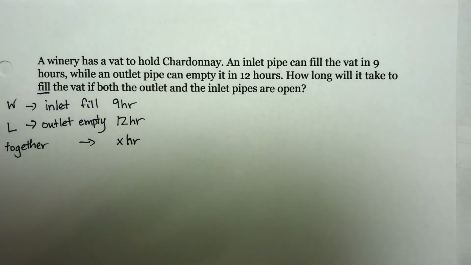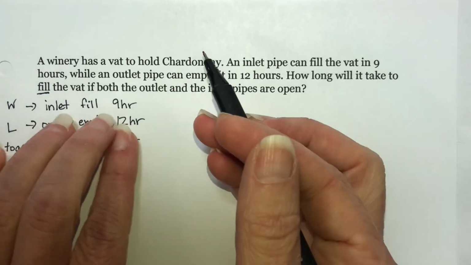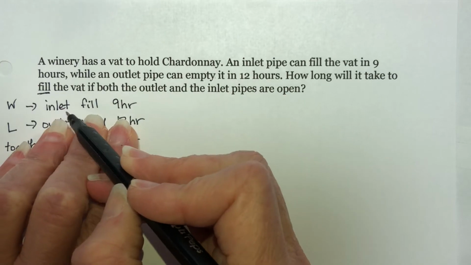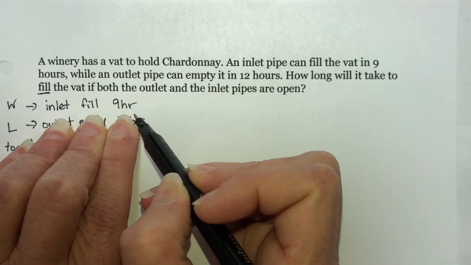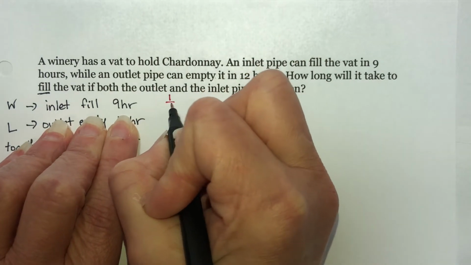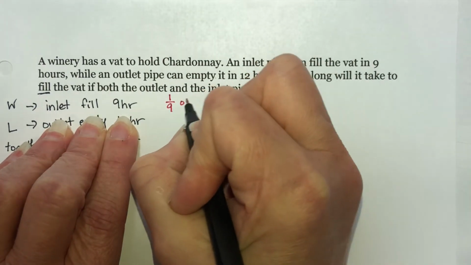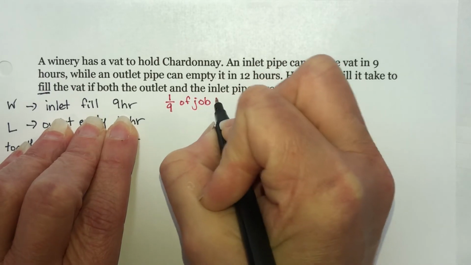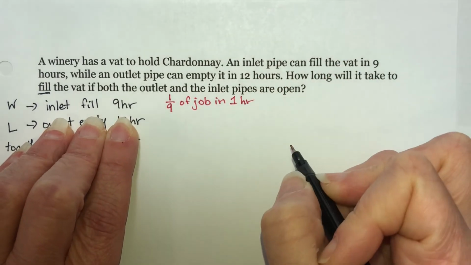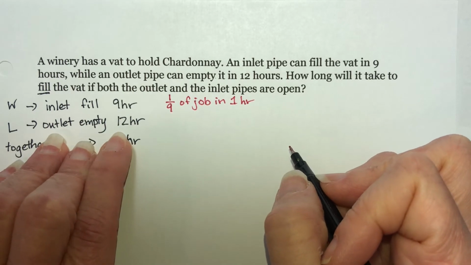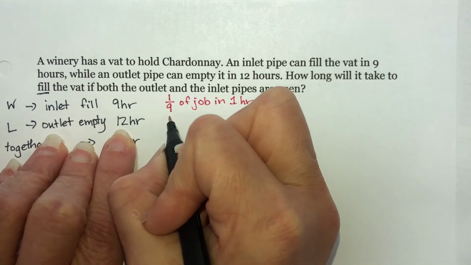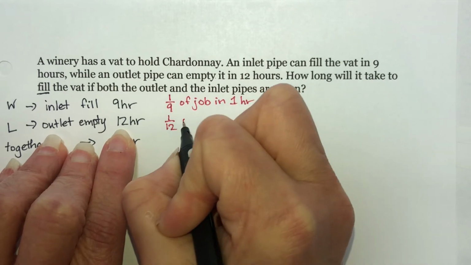What we want to reduce this to is how much of the job can be done in 1 unit of time. Most of your problems are going to be in 1 hour. Sometimes it might be in 1 minute or 1 second or something like that, but we're always going down to 1 time unit. If the inlet pipe can do its entire job in 9 hours, then in 1 hour, it does 1/9 of the job. The outlet pipe can do its entire job in 12 hours. So in 1 hour, it does 1/12 of the job.